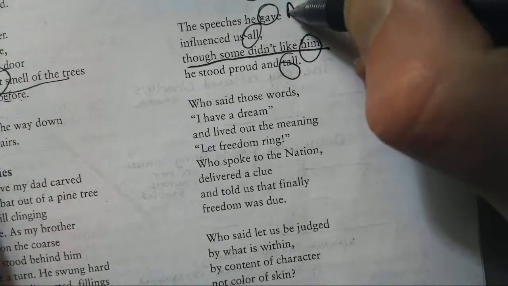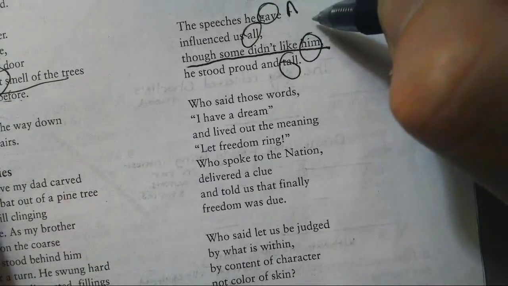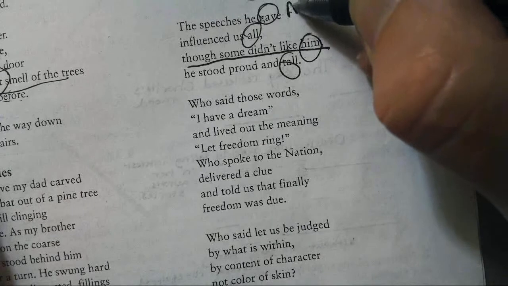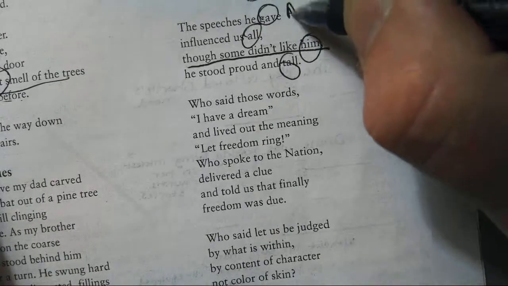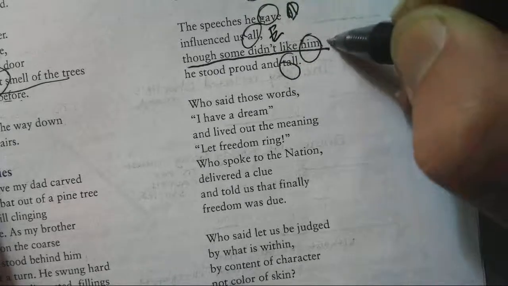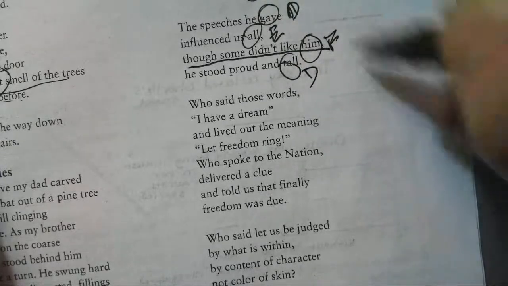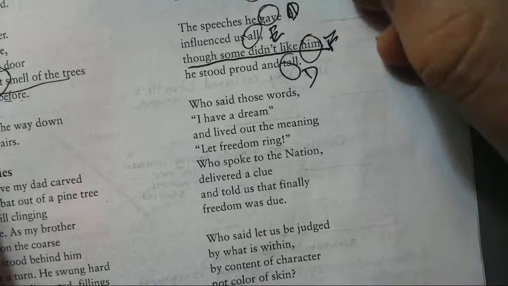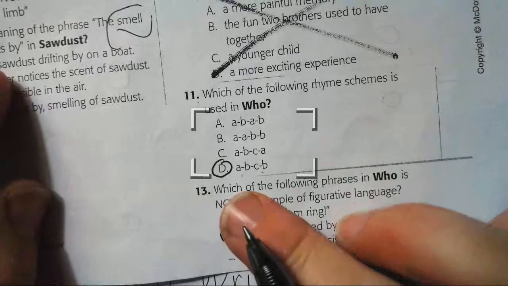So, you would just move on with it then. It would be C, this would be a D, E, F, D, right? Because it has to follow something. So, yeah, A, B, C, B.